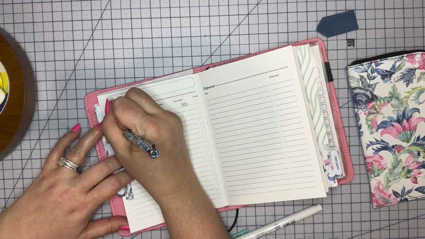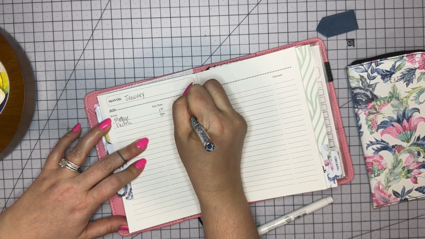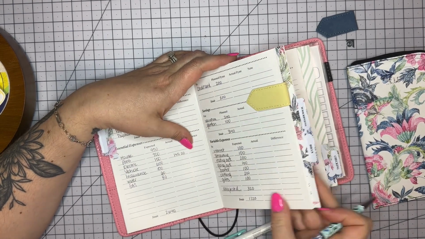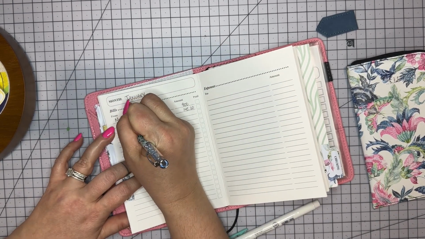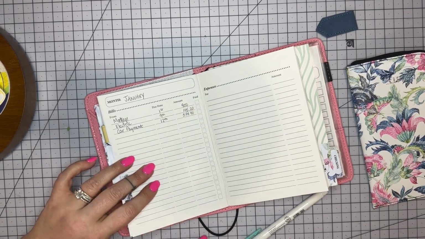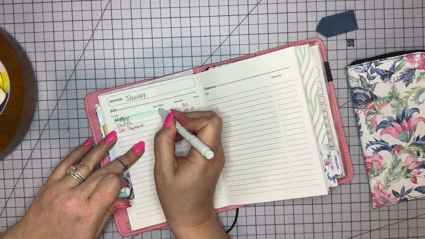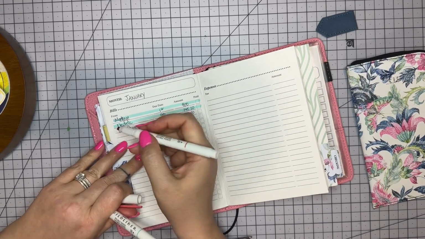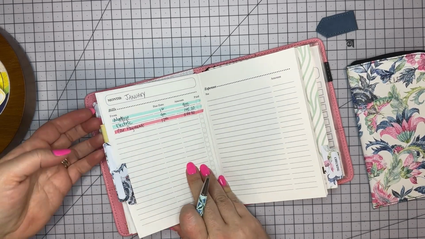Now, the rest of the insert is 12 months of bills and expenses. I use the left side to track my bills, mark when I pay them, and gather them for my budget insert. I am using my budget insert to remember my bills as I like the complete list to verify they get paid.